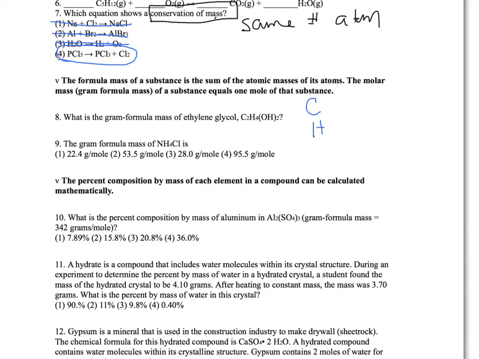So here we have 2 total carbons, and then for the hydrogens, we have 4 hydrogens from the H4, and then we have 2 hydroxides. This 2 distributes to both the hydrogen and the oxygen. So then that's 4 plus 2, or 6 hydrogen, and that's 2 oxygen. So now that we know how many atoms we have, we look up their masses on the reference table.